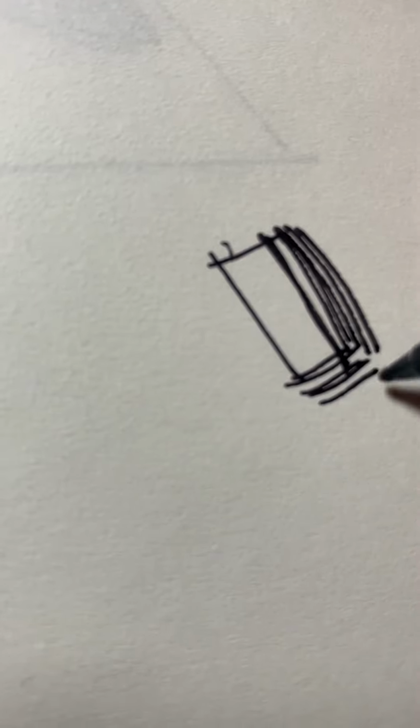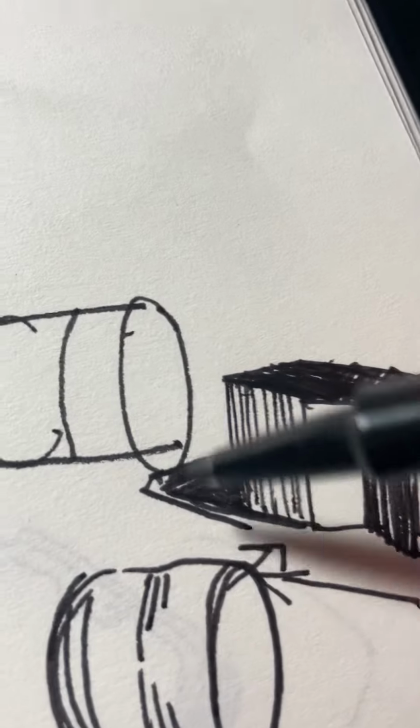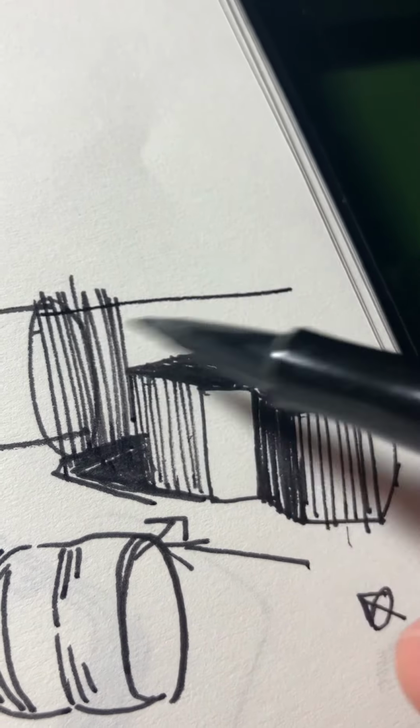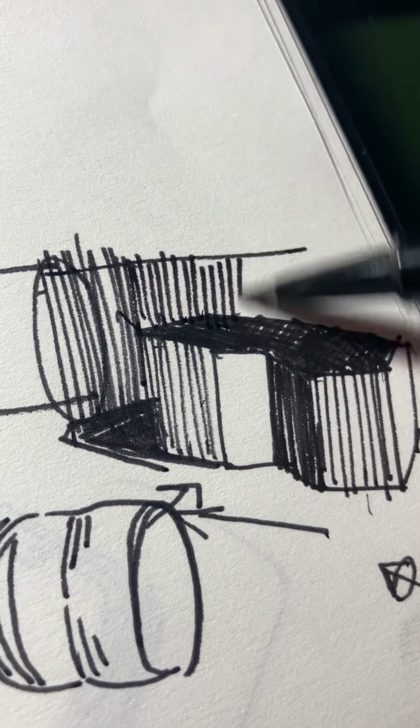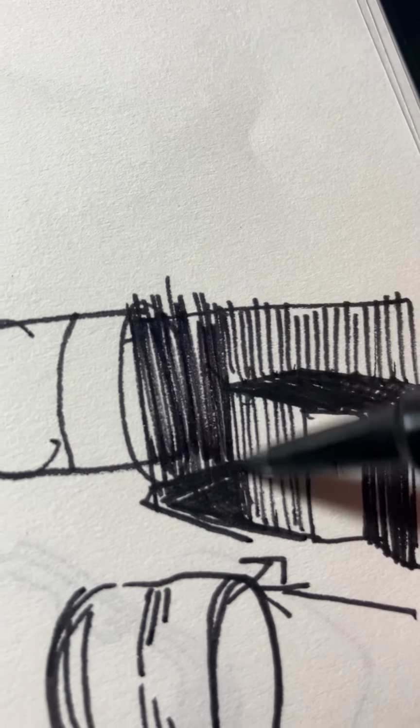I don't even know what I'm drawing anymore. But, oh, another tip for adding value, right? To make things look like they're in a space, just add a simple contrasting value in the background. If there's a background, it'll always look like it's in 3D space.